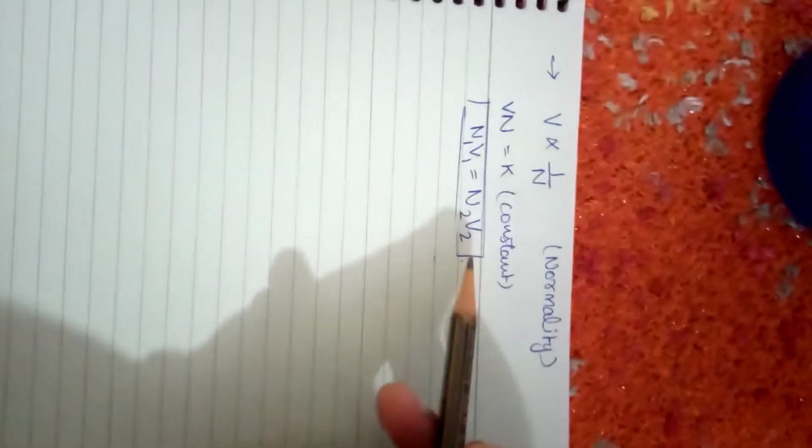One another relation which I wrote as M1V1 equals M2V2, and this could be written in normality also. So guys, thank you for coming to this page, and it is all I want to help you with. Take a screenshot of this, which is a good page. If you are in 12th, it might help you, and if it helps, please comment down and let me know that this video was helpful.